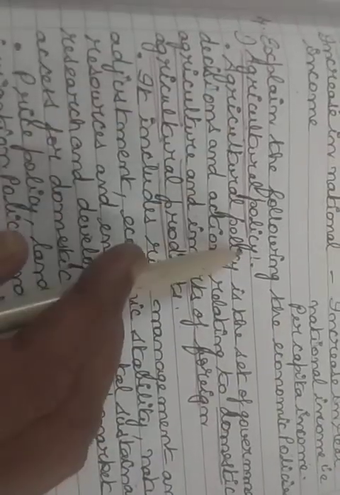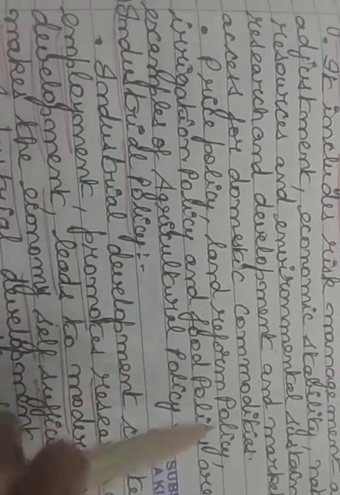Explain the following economic policies. Agricultural policy. Agricultural policy is the set of government decisions and actions relating to domestic agriculture and imports of foreign agricultural products. It includes risk management and adjustment, economic stability, natural resources and environmental sustainability, research and development and market access for domestic commodities. Price policy, land reform policy, irrigation policy and food policy are examples of agricultural policy.